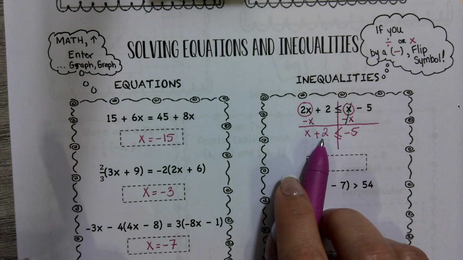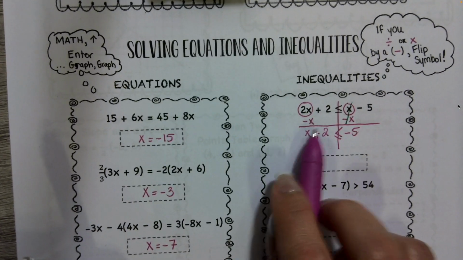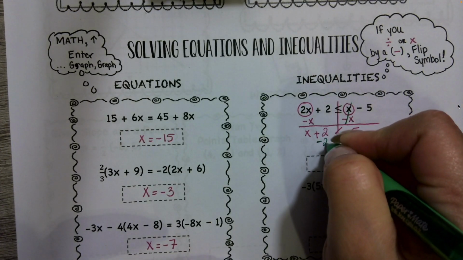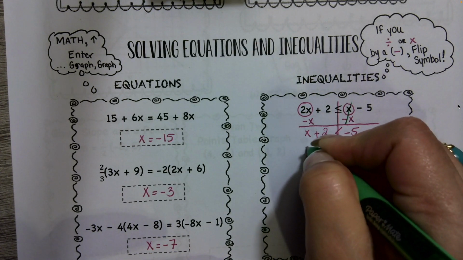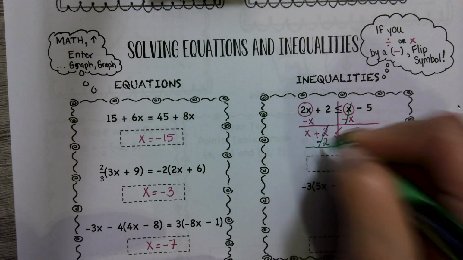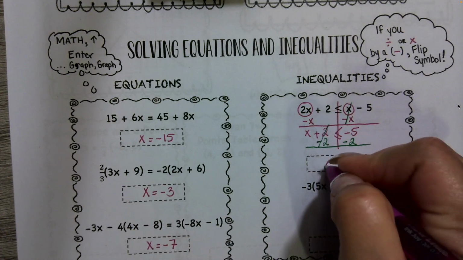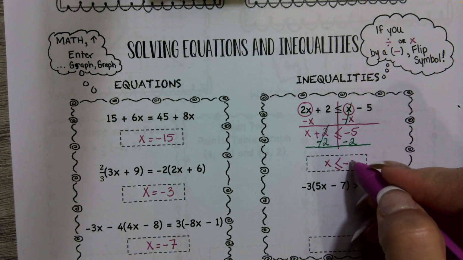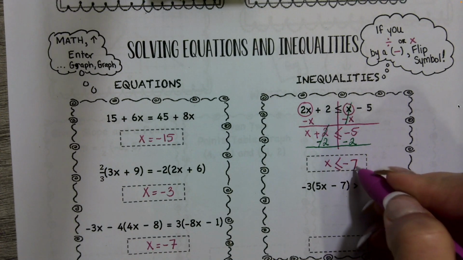Now it's 2's turn to move over here. So I would do negative 2 on both sides to be able to get rid of it over here. And therefore, I would have x less than or equal to negative 7.